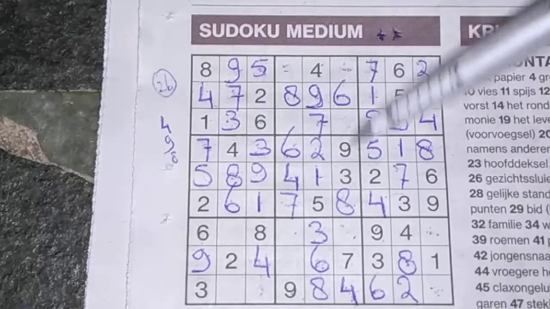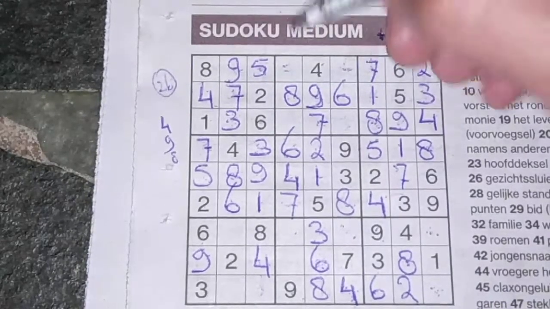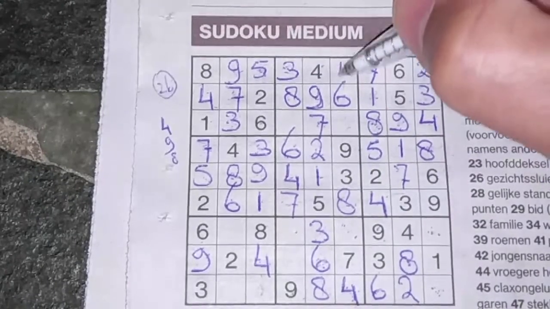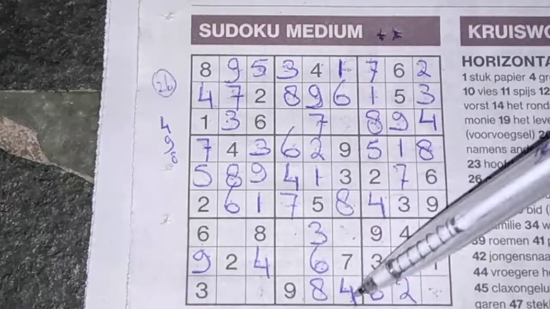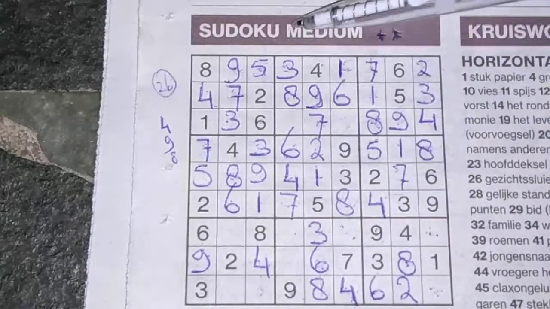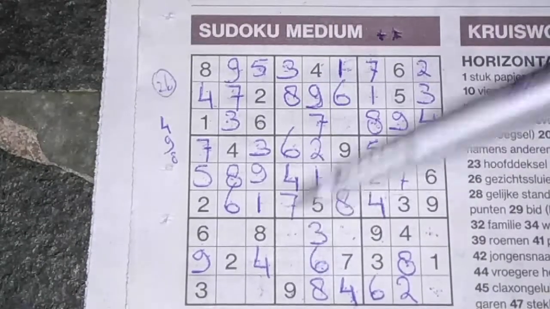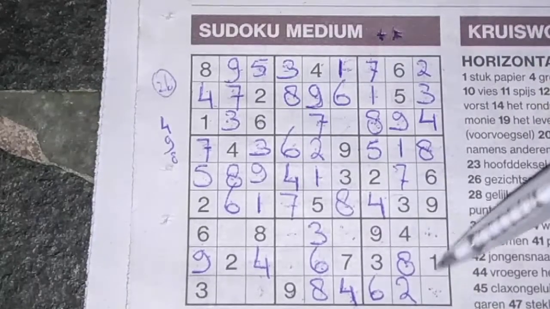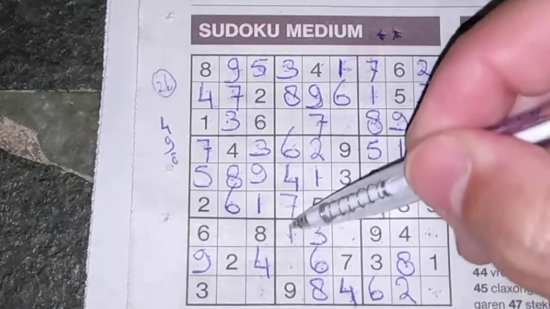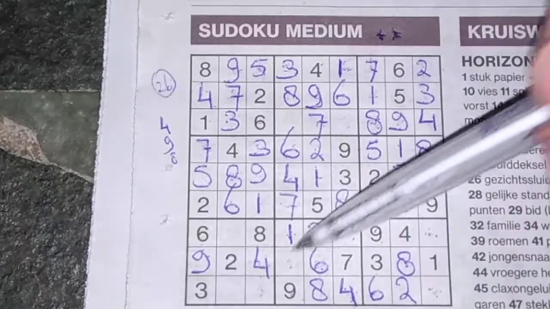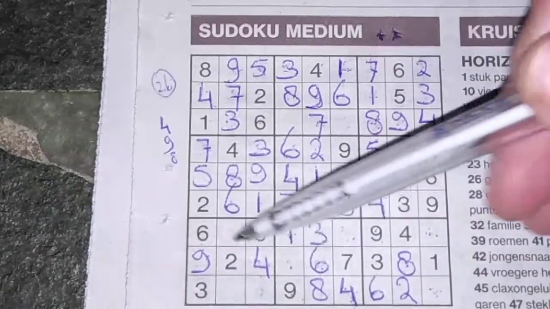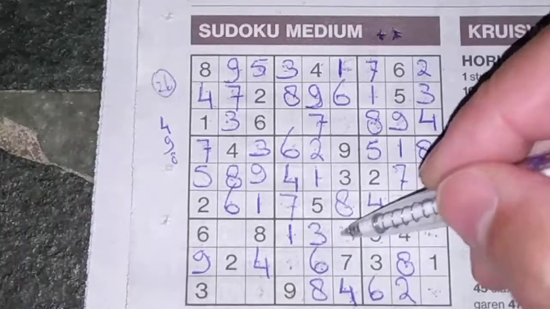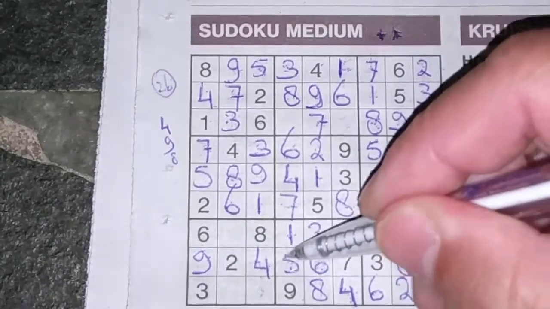3 and 1. We see here 3, no 3 there. 3 should be here, and 1 goes there. 1 in this column, 1 in the middle column. So in the column next, the only 2 places for the 1 should be here or there. We see here 1, no 1 there. 1 should be here. 2 numbers left in this big square for the numbers 2 and 5, we see here 2, no 2 there. 2 should be here, and a 5 goes there.